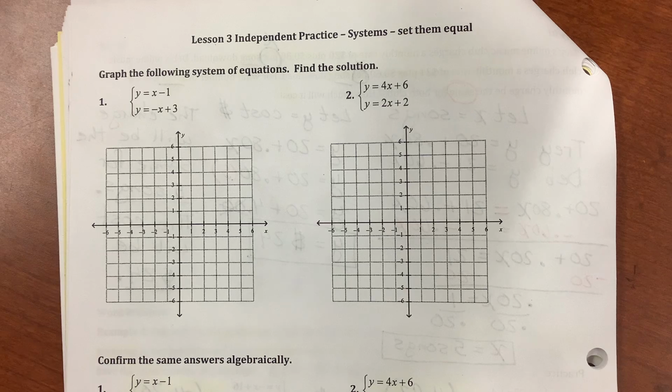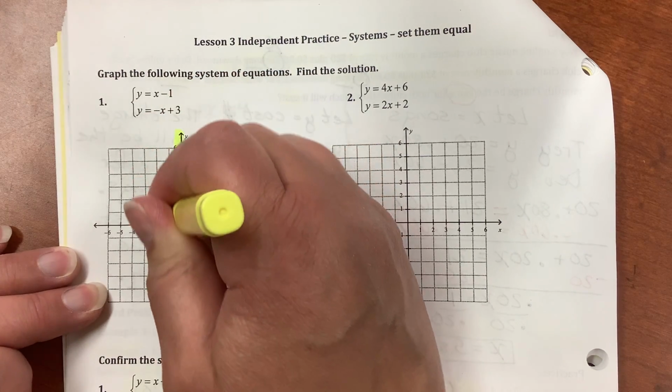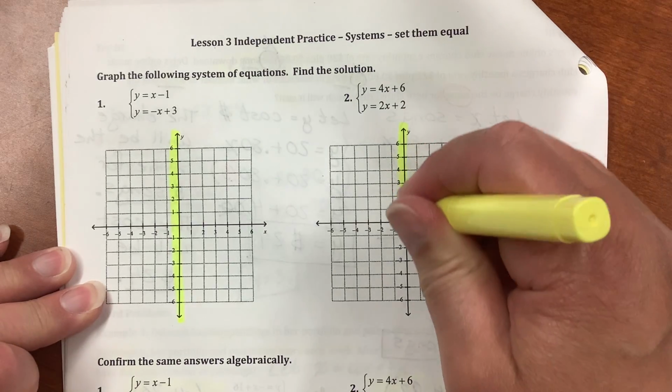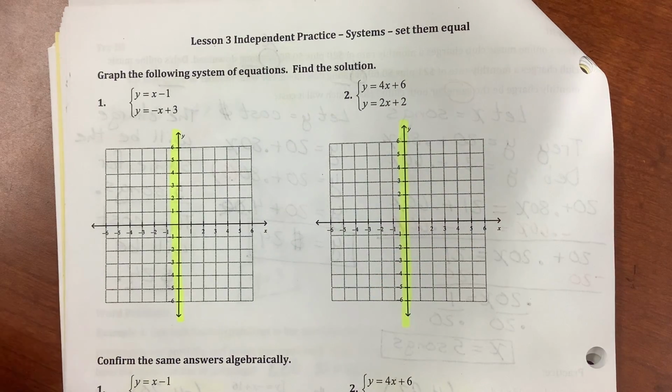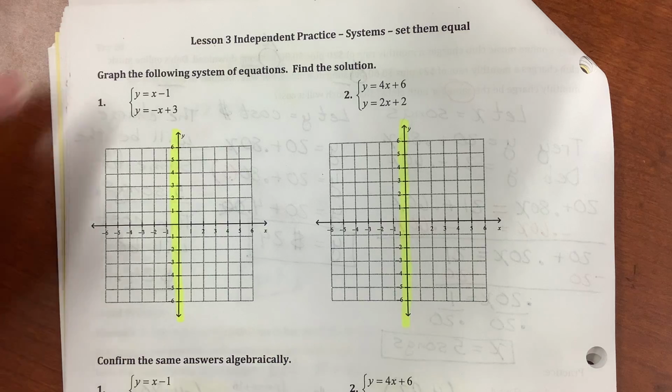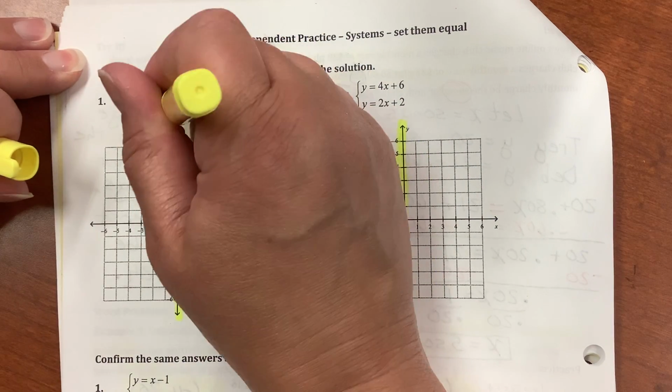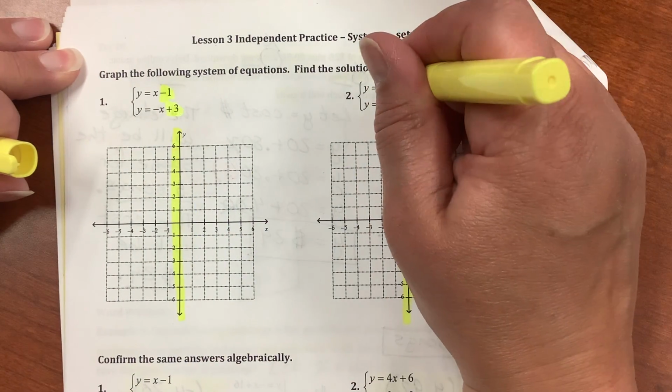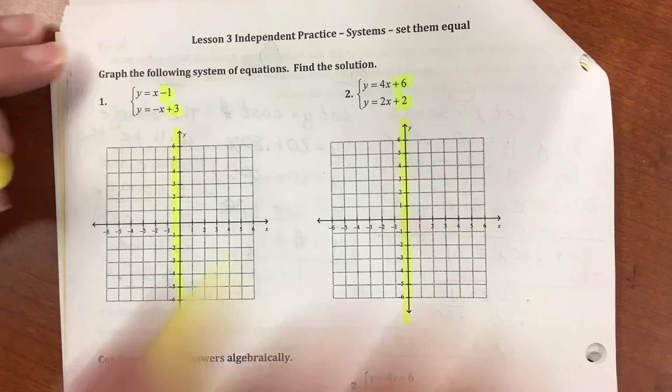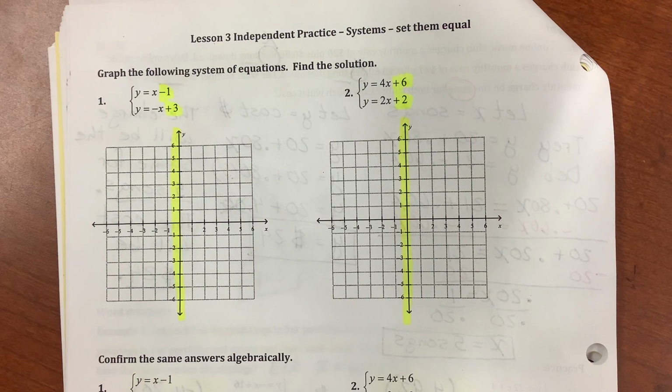So, highlighter first. Grab that highlighter and highlight your y's. Why? Because I just told you to. You're not funny, Bono. You know what? I'm also going to highlight my y-intercepts because I'm going to just highlight the b at the back. There we go. The b at the back.